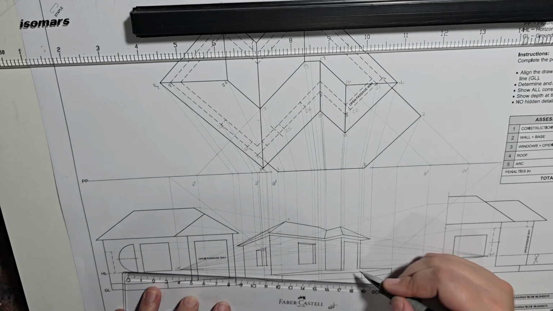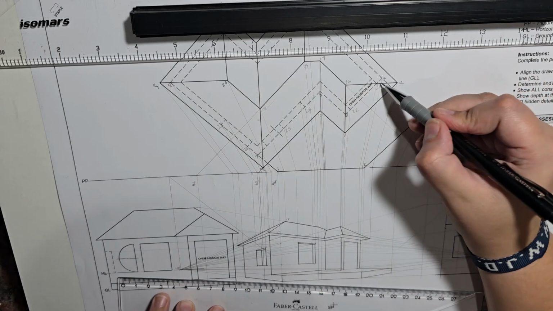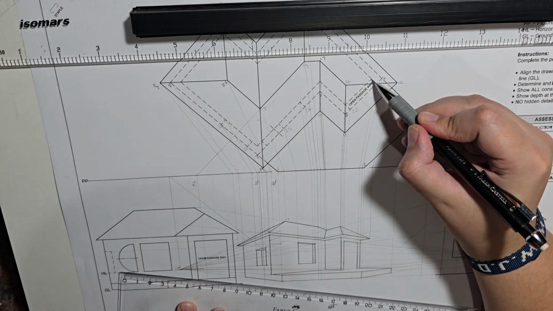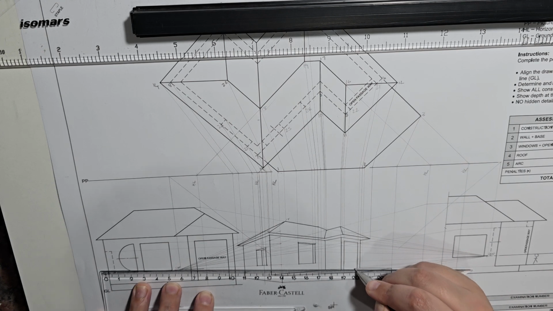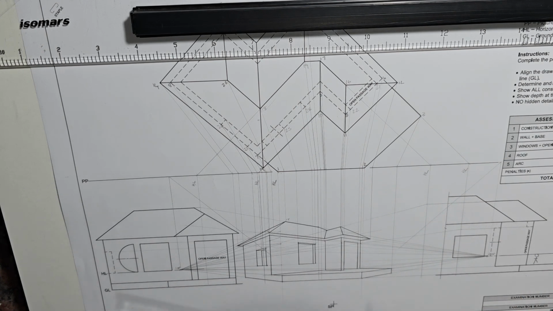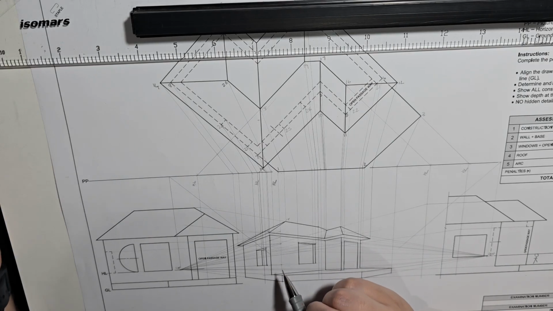And I'm going to do this inside. As you can see, the inside of the wall is in line with this open passage. So I just take this one to the left vanishing point. That's the open passage.